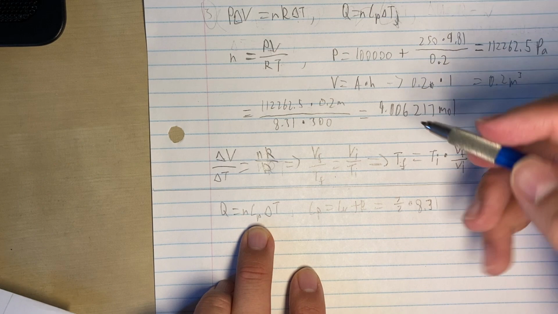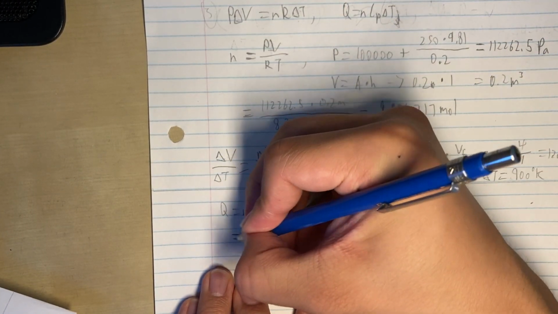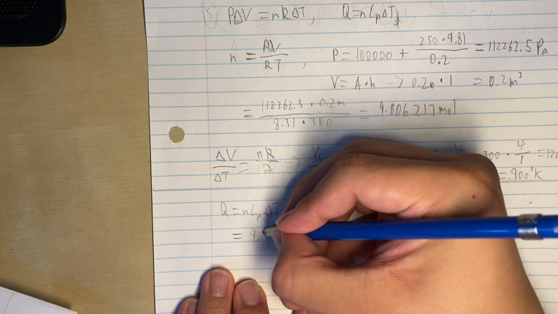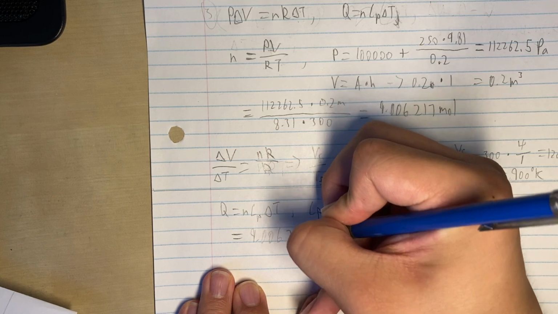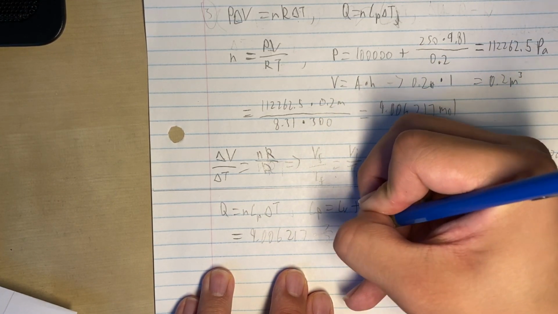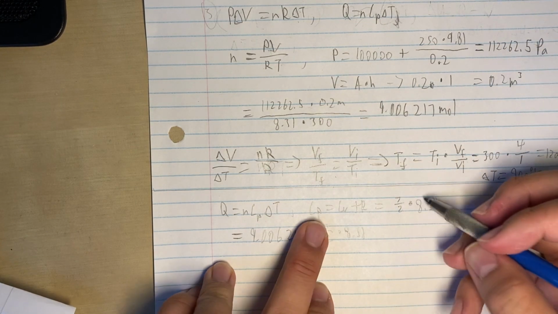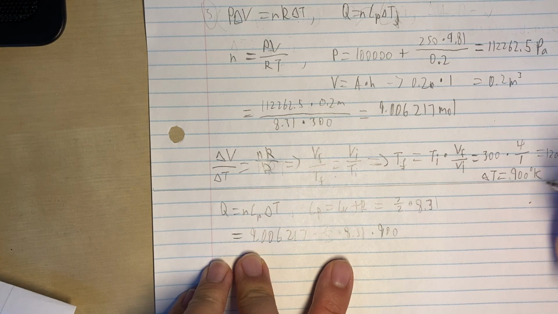Remember R is equal to 8.31. So Q is equal to 9.006217, that's N, multiplied by 7/2 times 8.31, which is Cp, and then multiplied by 900, which is delta T.